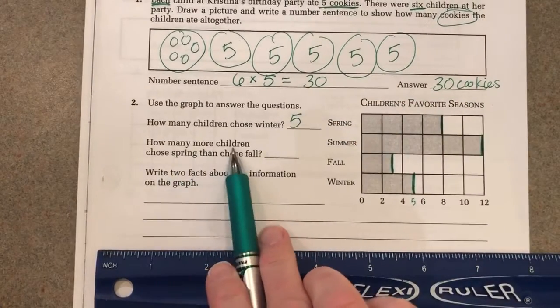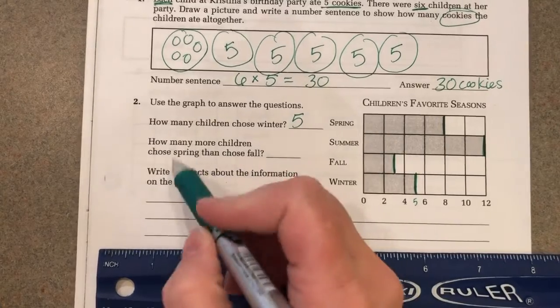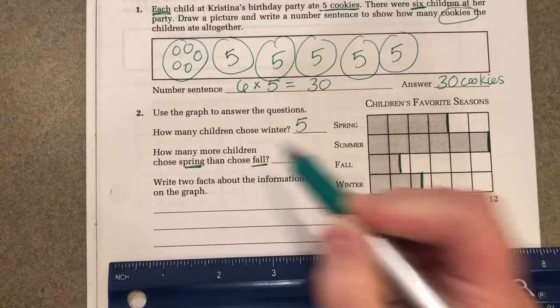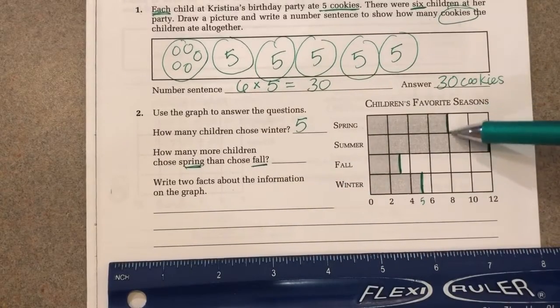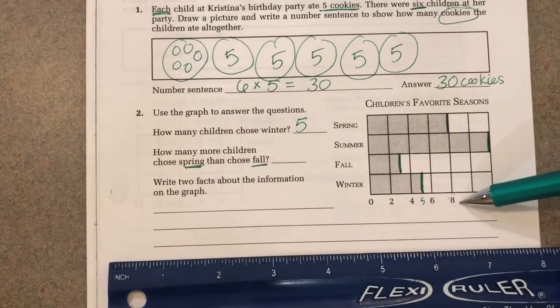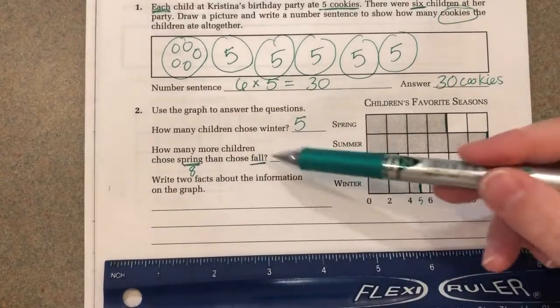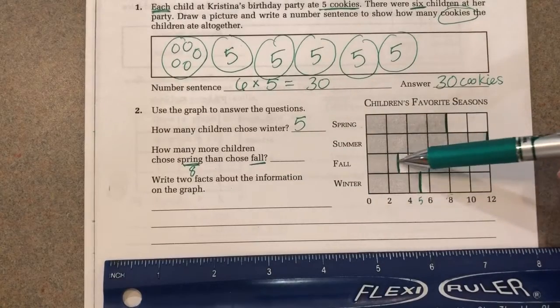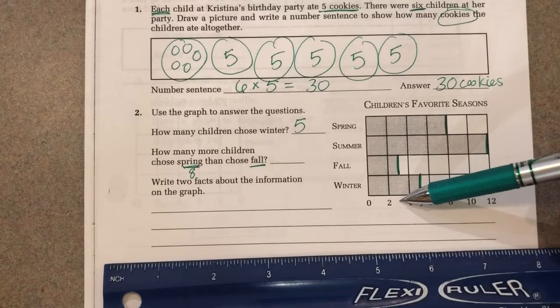How many more children chose spring than chose fall? So we have to compare spring to fall. Let's see what those numbers are. Spring is right here, so that's at 8. I'm going to jot that down over here. And fall ends right here, and that doesn't have a number. It's halfway between 2 and 4.